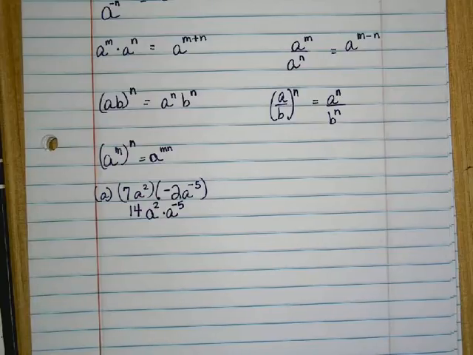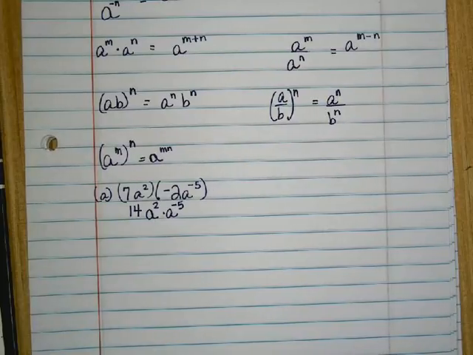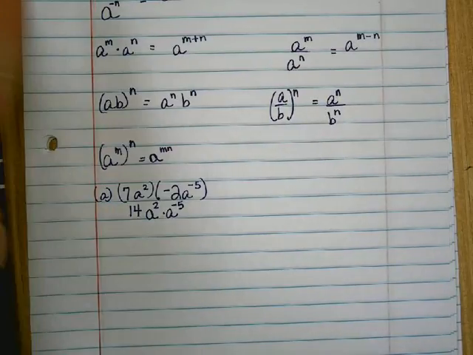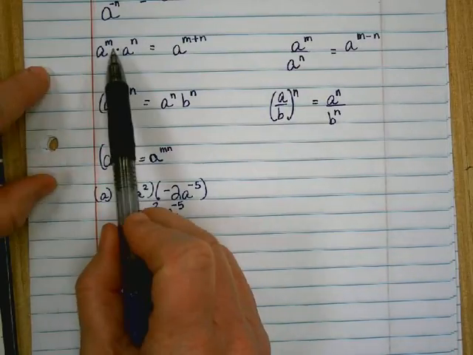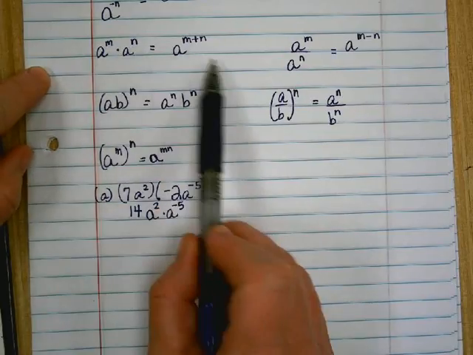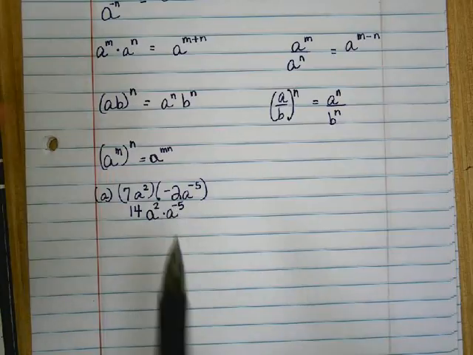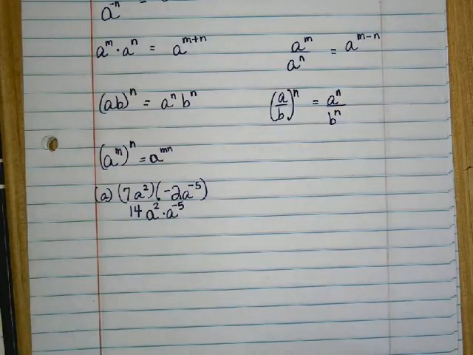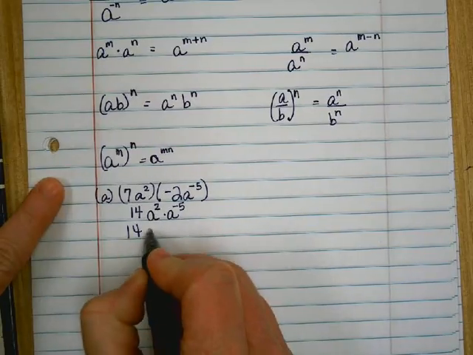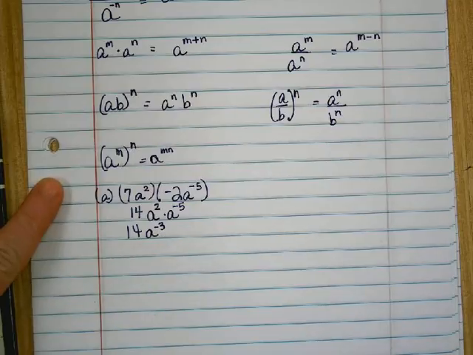Well, which situation does that look like? It looks like this situation right here: a to some power times a to some power, and you add those together. So I want you to add those two exponents together. Now when you add 2 and negative 5, what does that give you? Negative 3. So this is 14 times a to the negative 3.